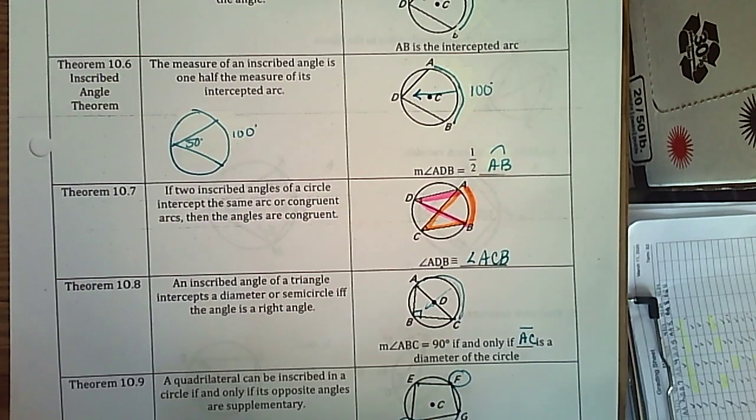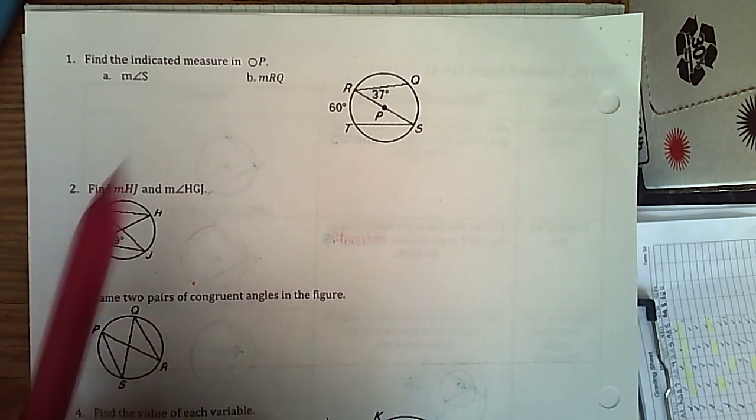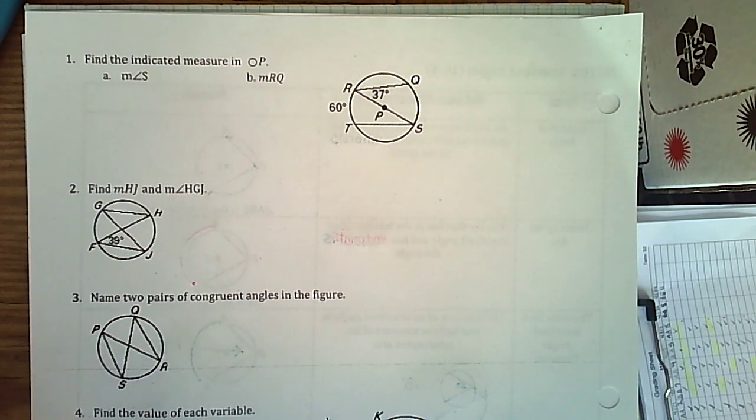All right, let's practice. All right, so it says find the indicated measure in angle P. So first, it says the measure of angle S right here.